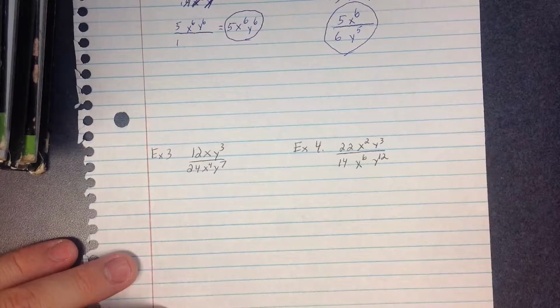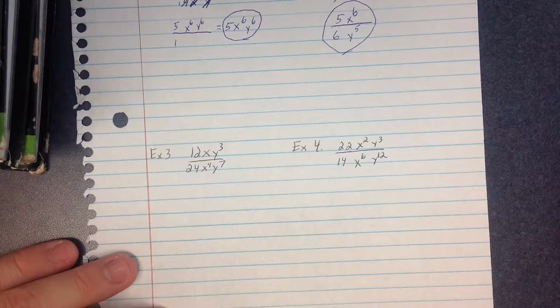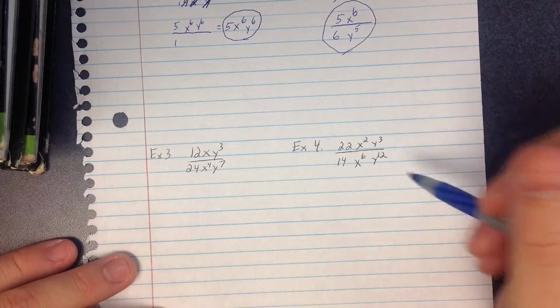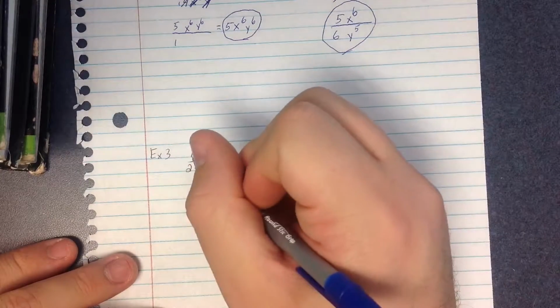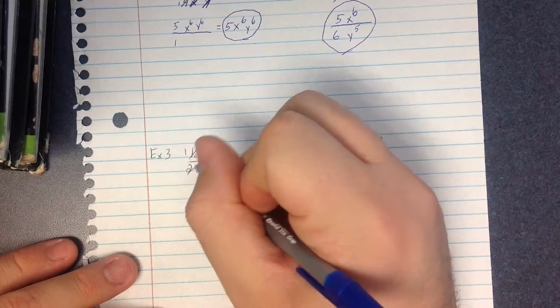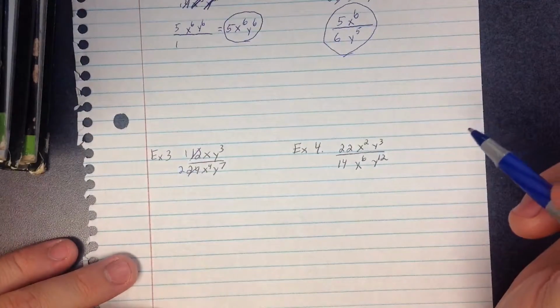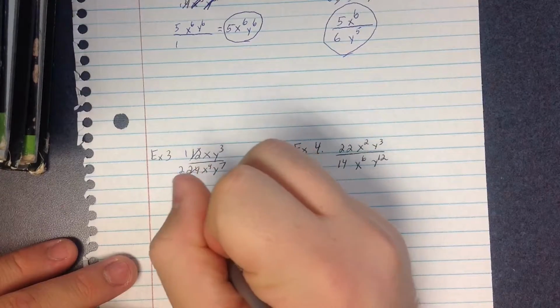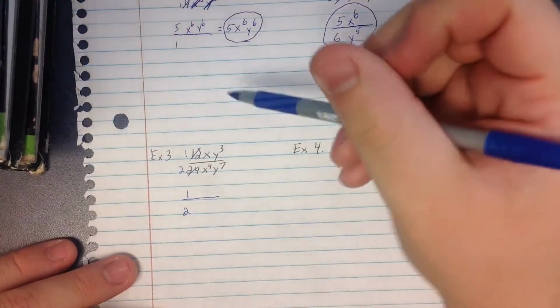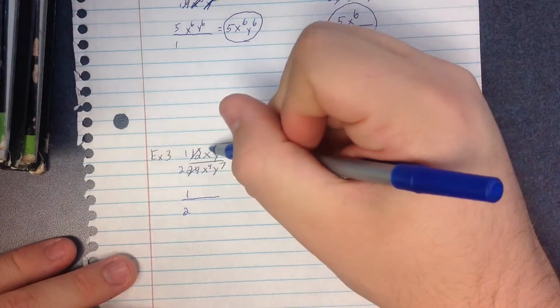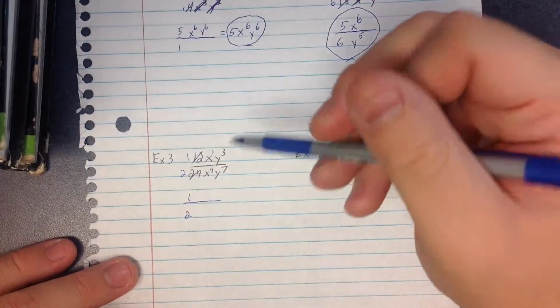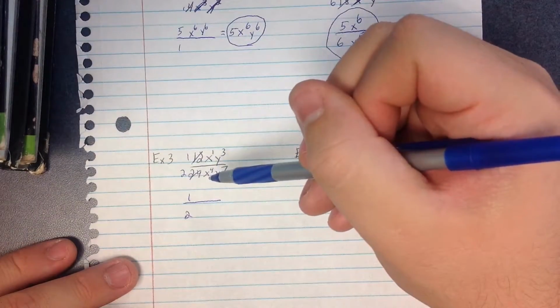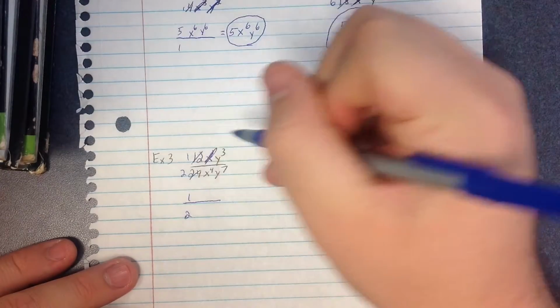Example 3, 12xy to the 3rd divided by 24x to the 4th, y to the 7th. So again, if I reduce 12 over 24, 12 goes into both of them. 12 goes into 12 one time and into 24 two times. So far, got 1 over 2. The x by itself, again, is like x to the 1st. So I got x to the 1st on top and 4th on bottom, so I would cancel out the x to the 1st.